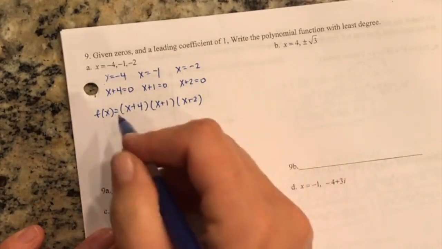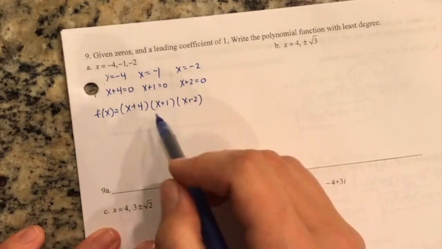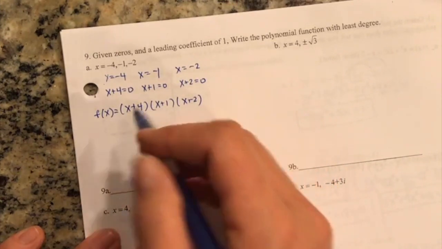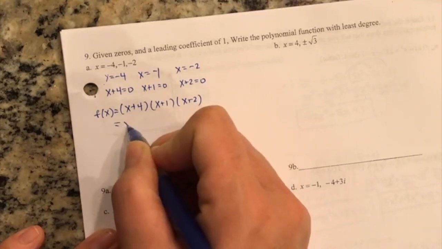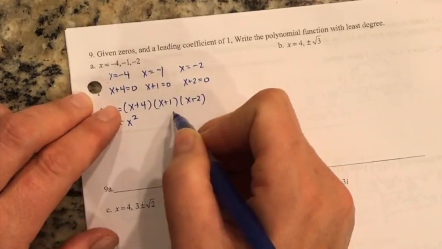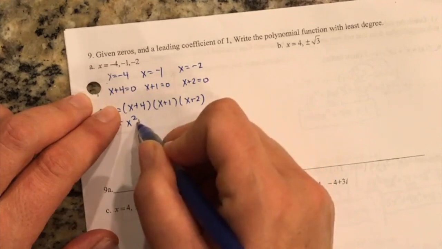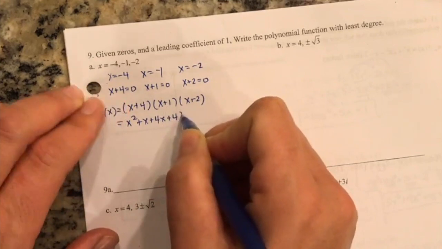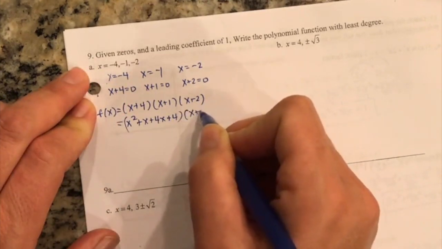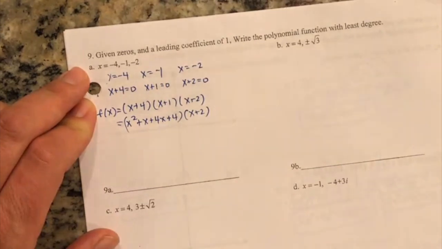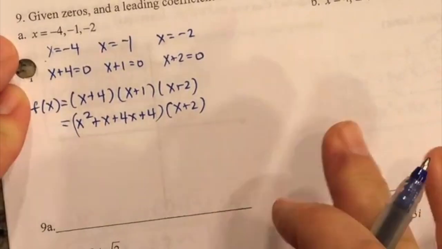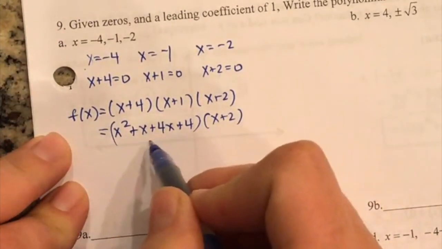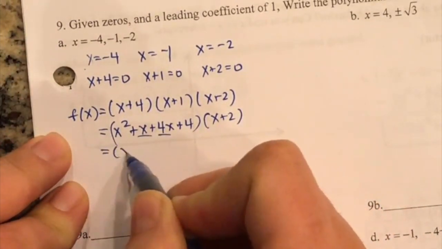And now I'm going to do what we did back on the first page and multiply this nonsense out. I'm looking at my factors. None of them make a difference of squares or anything like that, so I'm just going to go straight for it. Pick these two. That's plus x. This is plus 4x. Plus 4 at the end. Don't forget that last one there. Let me zoom in here. Okay, so let's clean this up. Those are like terms.